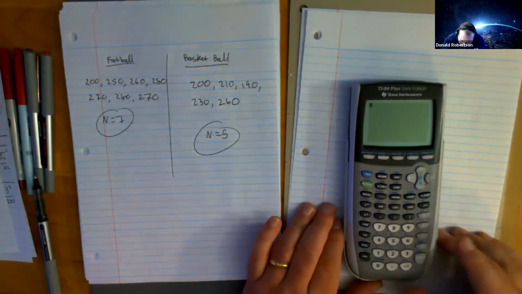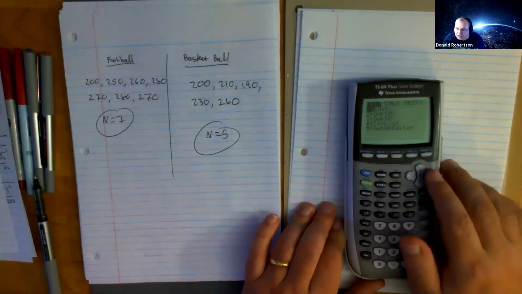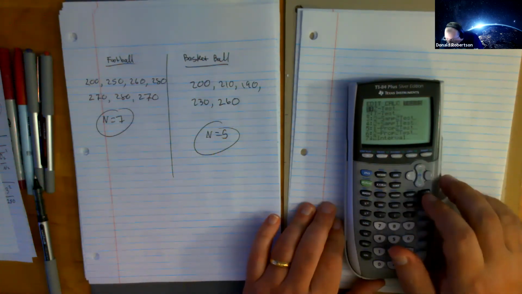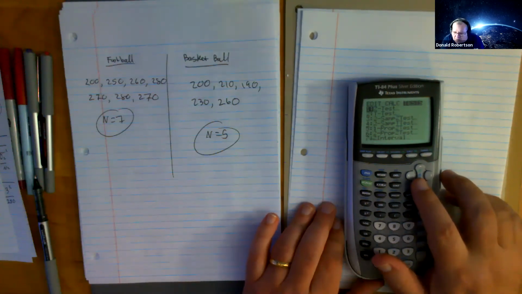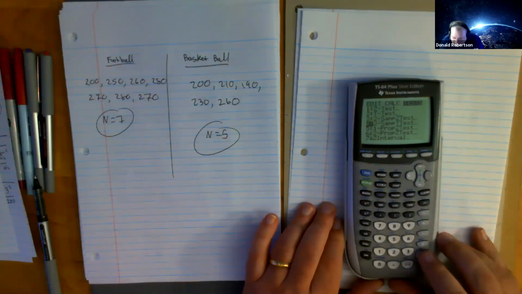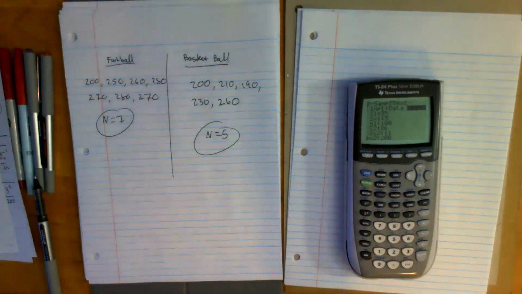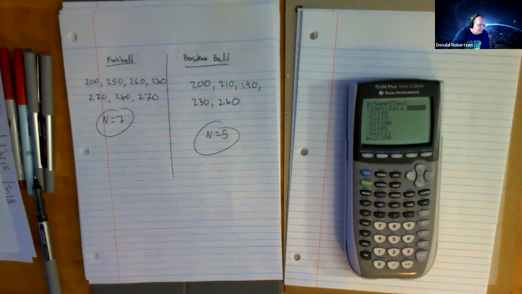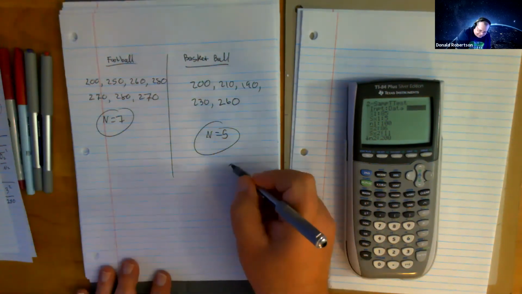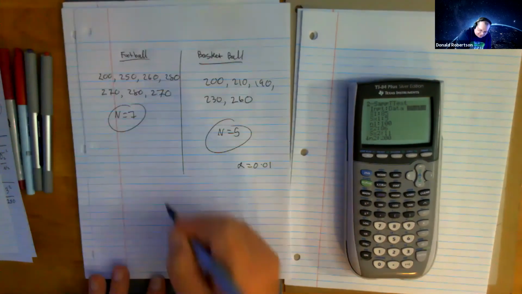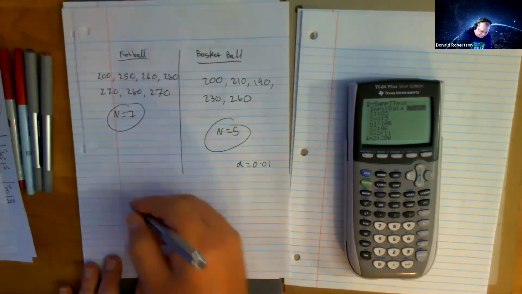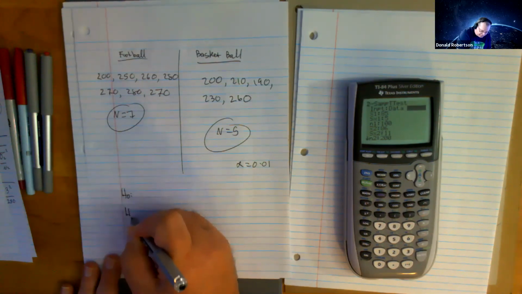Now I'm going to hit stat, I'm going to hit test, and I'm going to hit... I got it. Yeah. Now, where are we going this time? It's still a 2-sample t-test, right? Oh, I should put in that alpha is 0.01, before I get too caught up on the data.